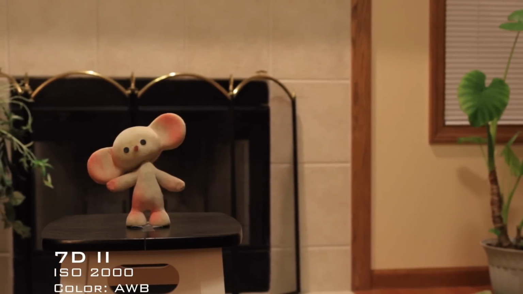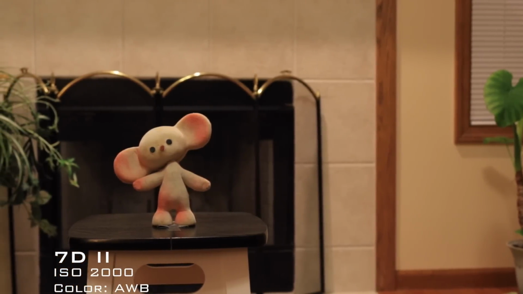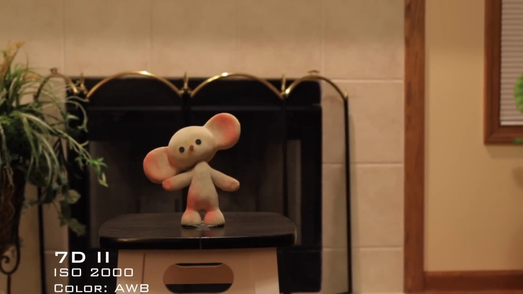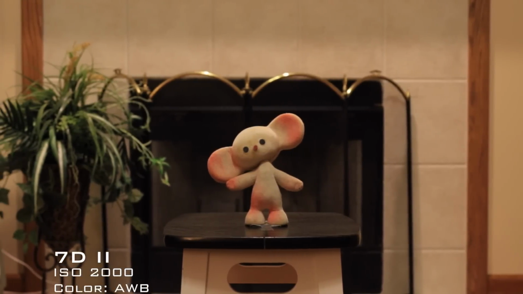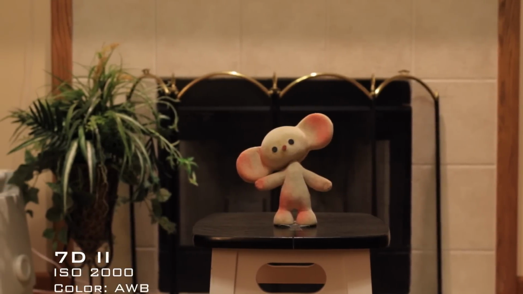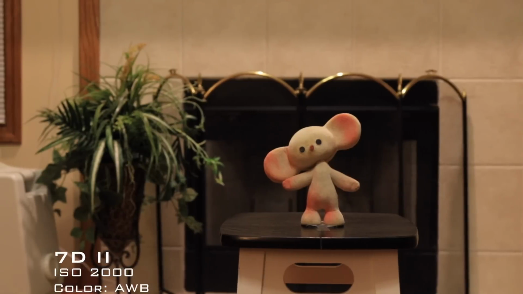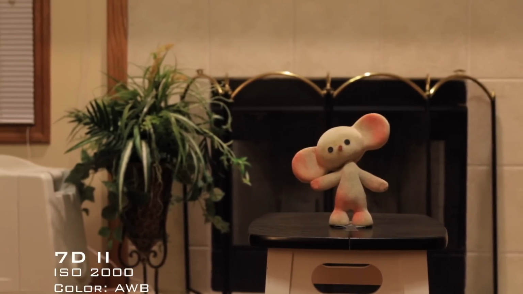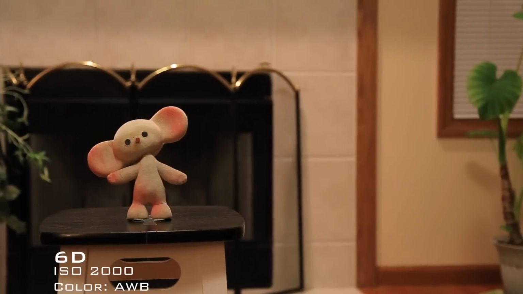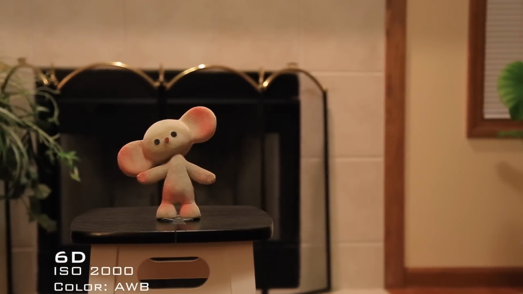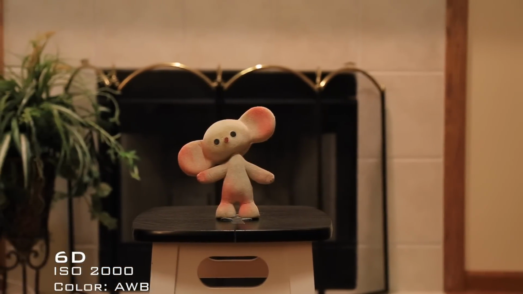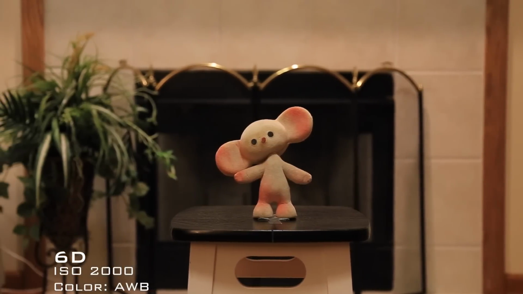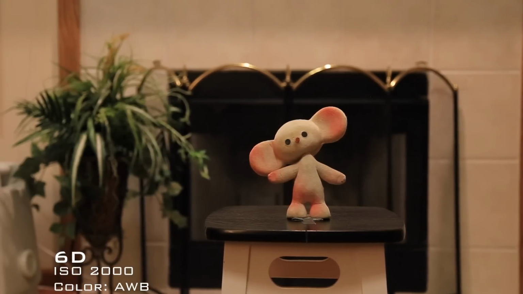Now here what I chose to do is a kind of a panning shot. This is still a video, by the way, none of this is photos. Panning shot, this is the 7D Mark II. ISO is at 2000, automatic white balance. Now we have the 6D. Again, notice that the animal is a little sharper in the image, and there's a little less noise in the fireplace, like in the black area and the tile in the fireplace.